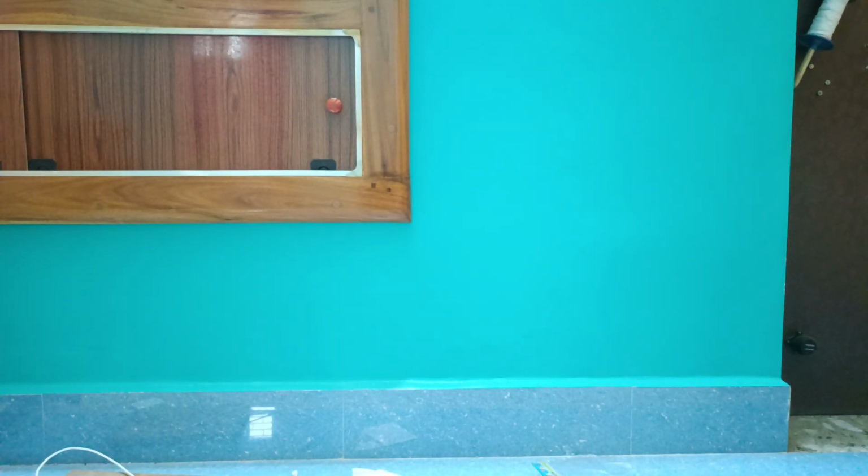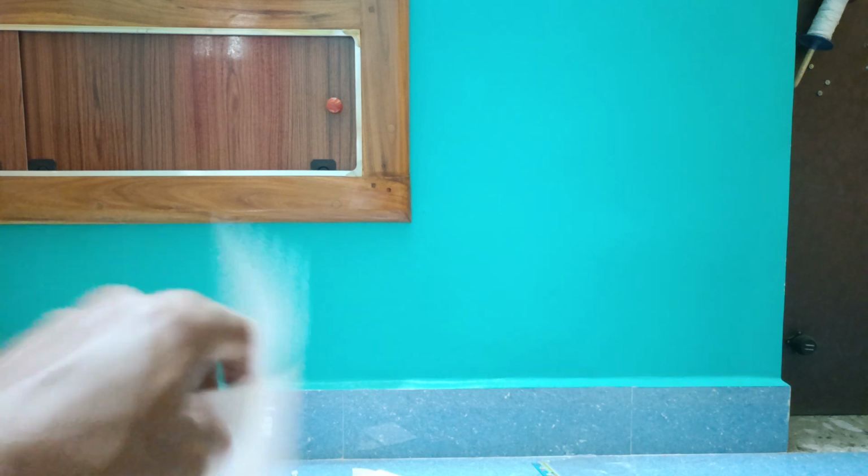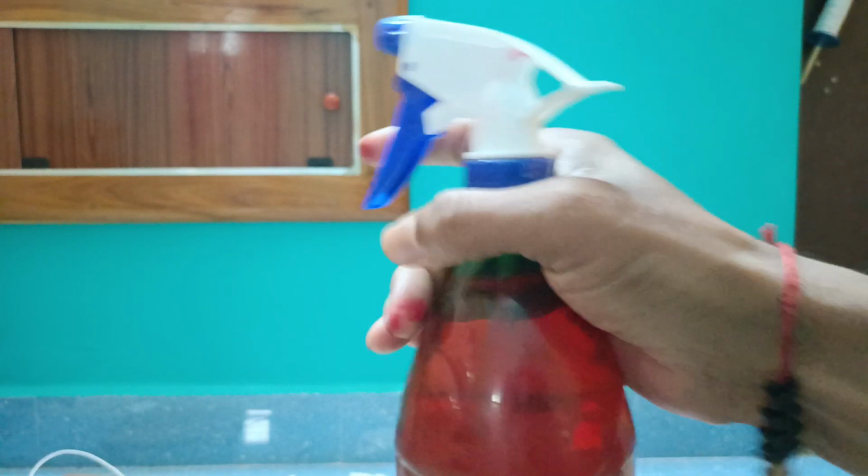Here you see, we have taken a white paper to show whether it is working or not. We have taken colored water in this bottle, and let's see whether it is working or not.